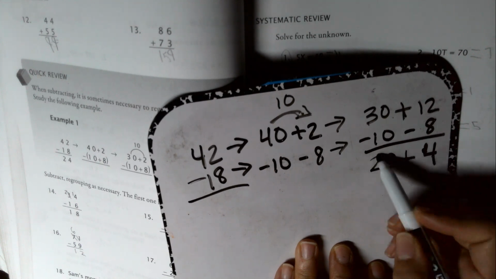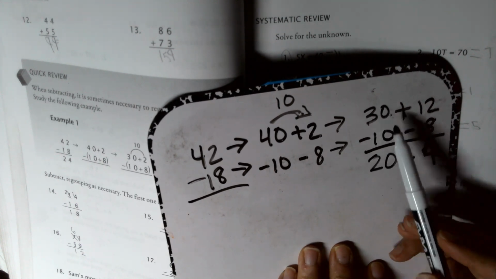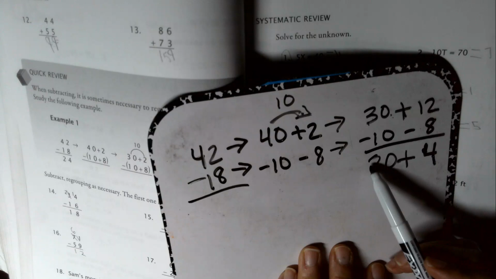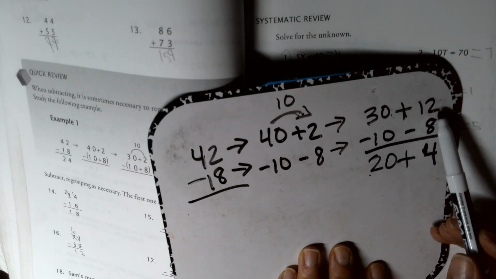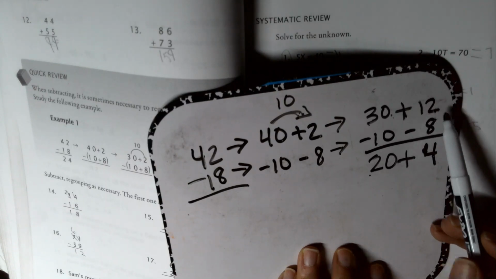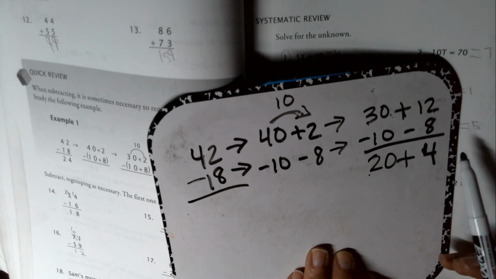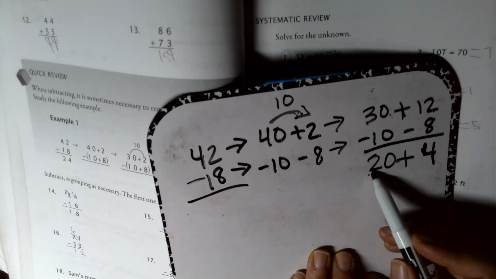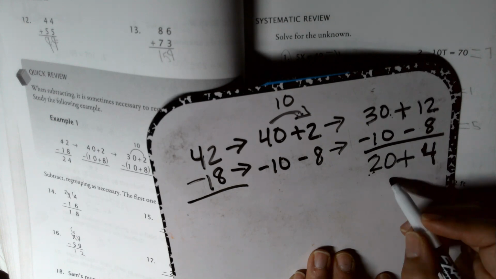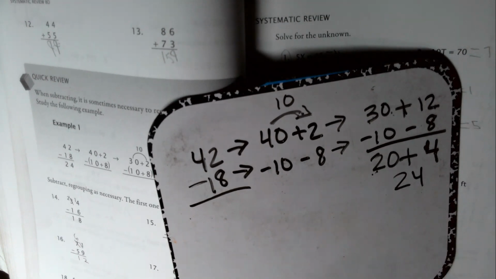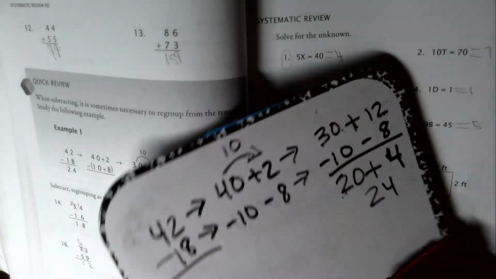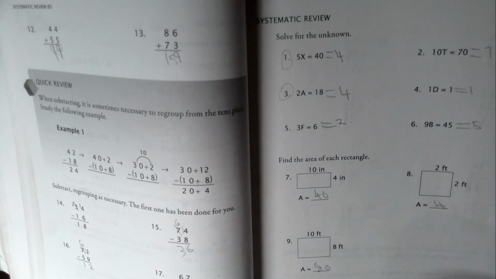This is like having 3 $10 bills and then one of them goes away, so now you have 2 $10 bills. And this is like having single dollar bills, and you take away 8 of them, and now you have $4. Now you're taking your 10s and your 1s and combining them, so you get 24. Okay, and I'll do another one just so that you can see what is happening here.